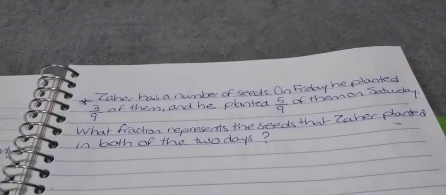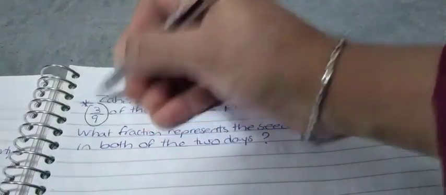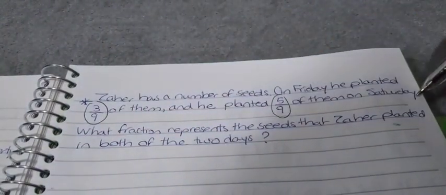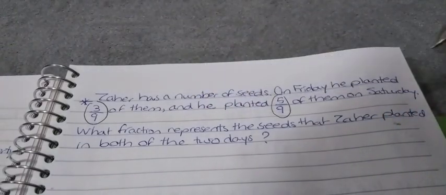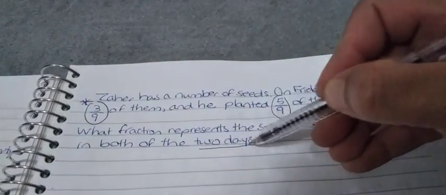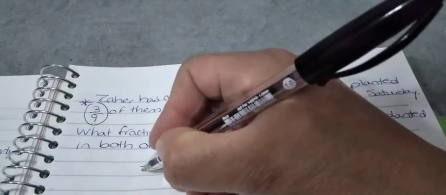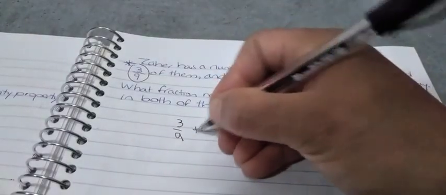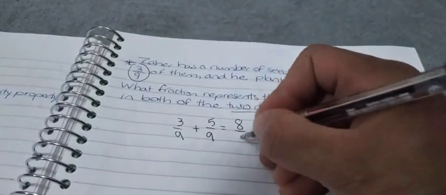Zahir has a number of seeds. On Friday he planted 3 over 9 of them, and he planted 5 over 9 of them on Saturday. What fraction represents the seeds that Zahir planted in both of the 2 days? So here we want to know how many seeds he planted in the 2 days. So we add 3 over 9 and 5 over 9. 3 over 9 plus 5 over 9 is equal to 8 over 9.